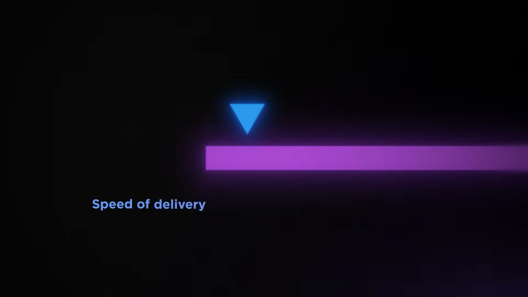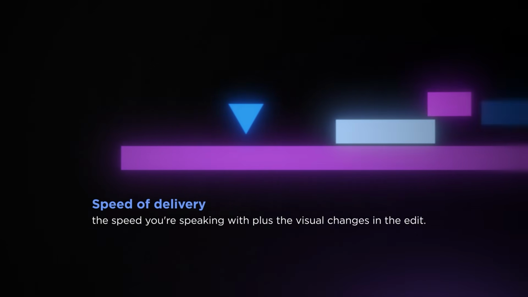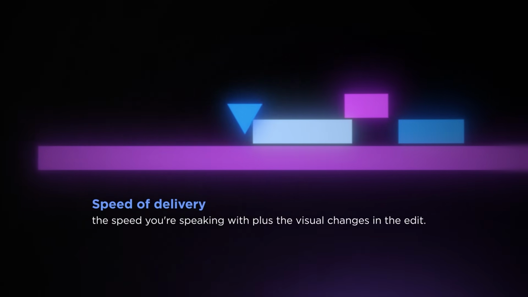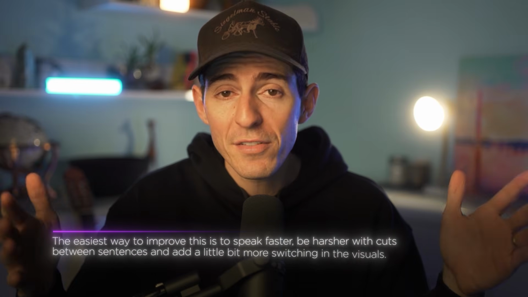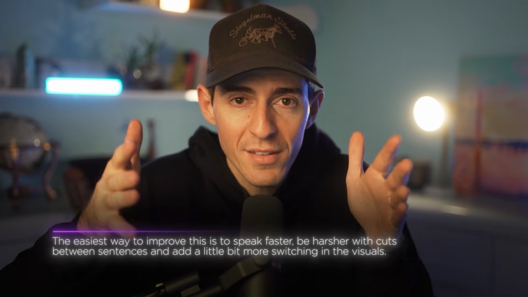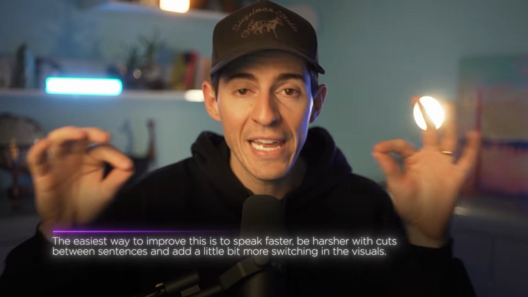Now, speed of delivery is simply just the speed you're speaking with plus the visual changes in the edit. If the pace is too slow, coupled with a long speed to value, the viewer is gonna get bored and they'll bounce. The easiest way to improve this is to speak faster, be harsher with cuts between sentences, and add a little bit more switching in the visuals.